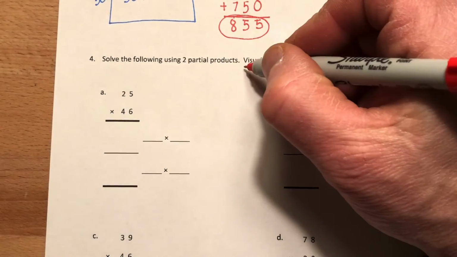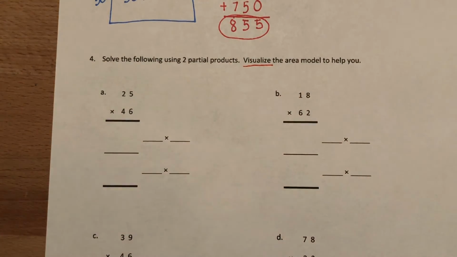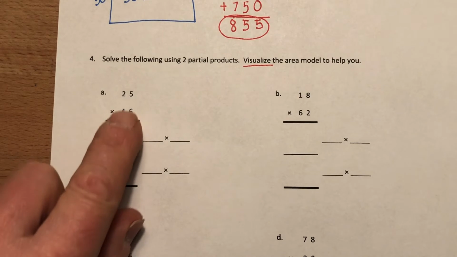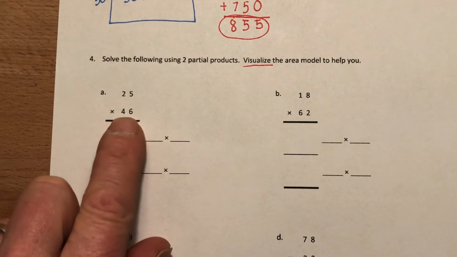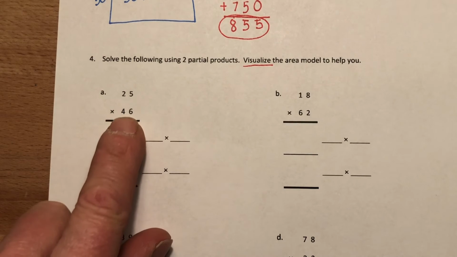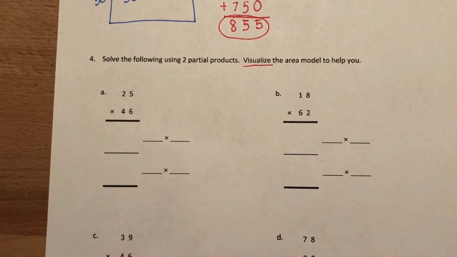So visualize, just picture it in your head. Okay? All right. So here we go. I've got 46 times 25. I'm learning here that I start with the base number and I work out. So 46 times 25. All right, good.